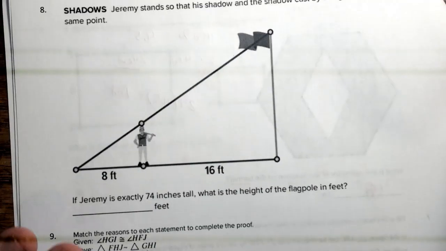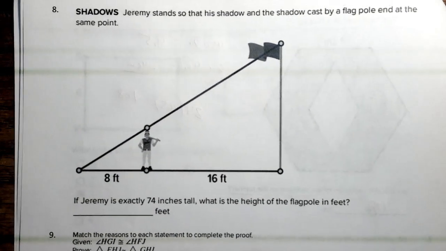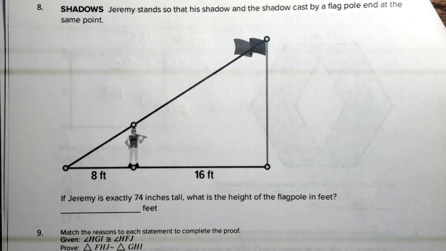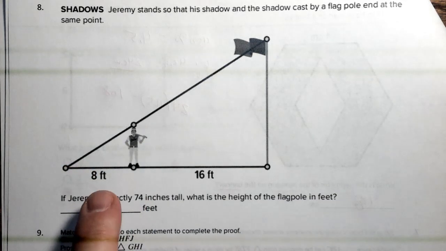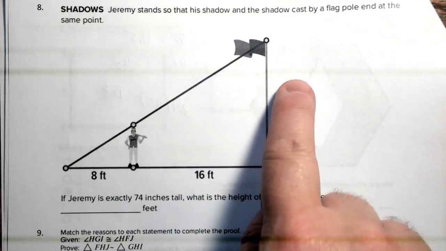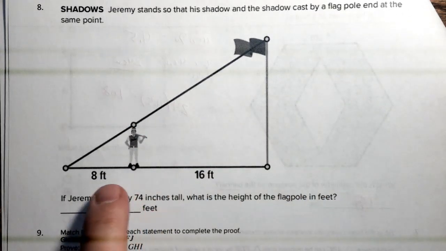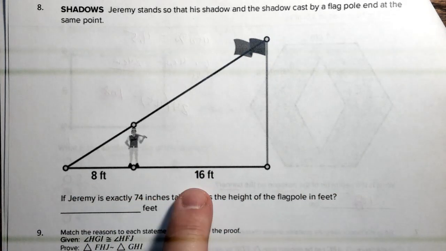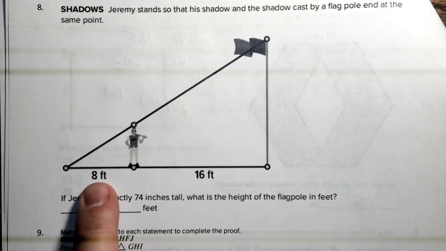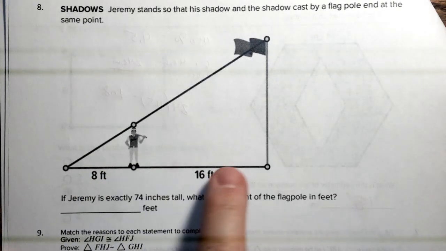Number 8 at the top. Alright, Jeremy stands so that his shadow and the shadow cast by a flagpole end at the same point. That's going to be this point. If Jeremy is exactly 74 inches tall, what is the height of the flagpole in feet? So we end up with two similar triangles here. They both have the same endpoint. And we're going to use, it's going to be Jeremy to the flagpole, or the flagpole to Jeremy. And then wherever we start, we'll put on the top of the other side, but it'll be Jeremy's shadow to the entire shadow.